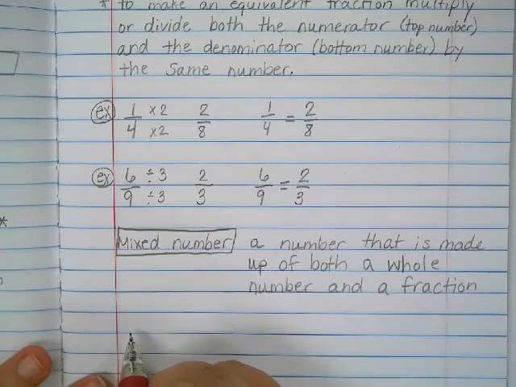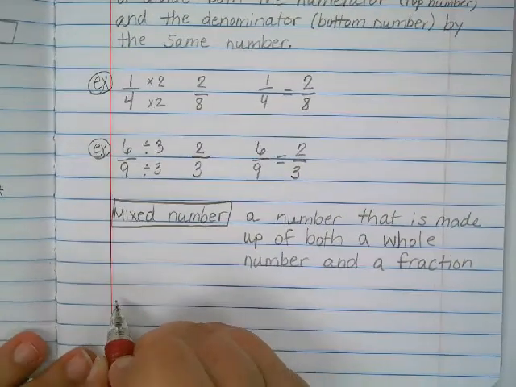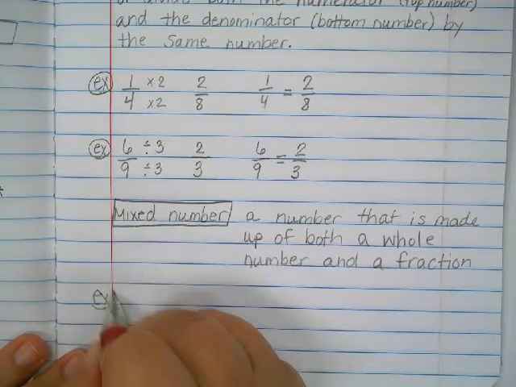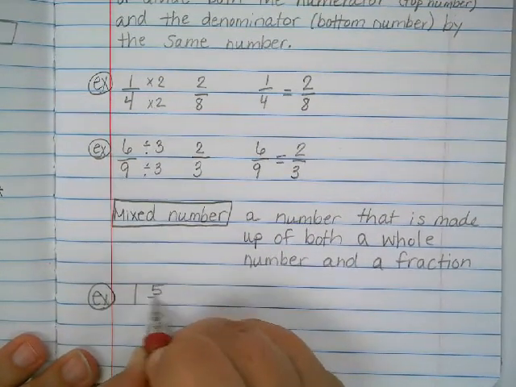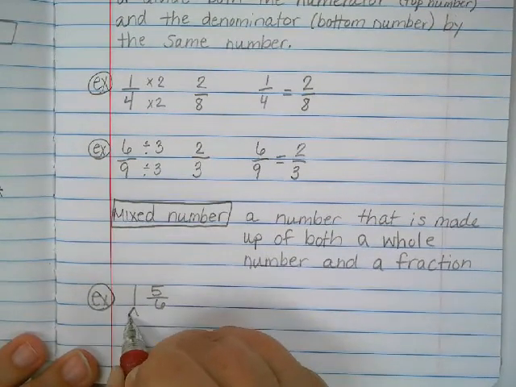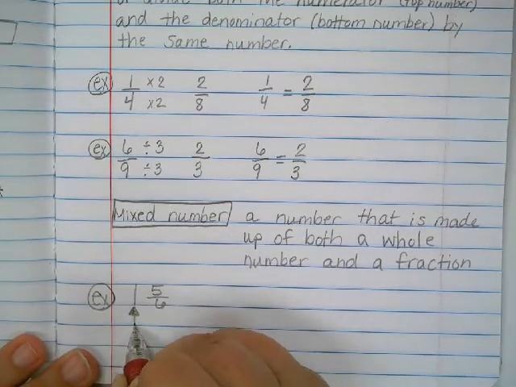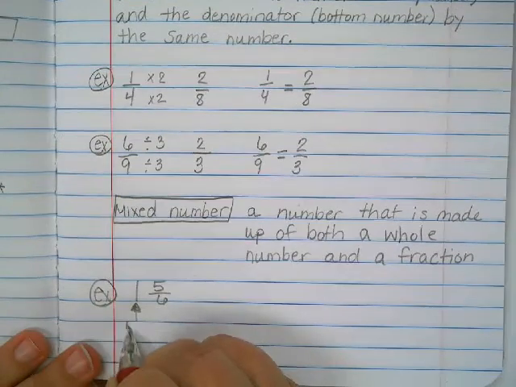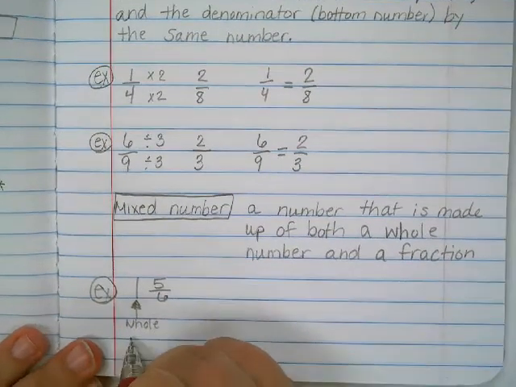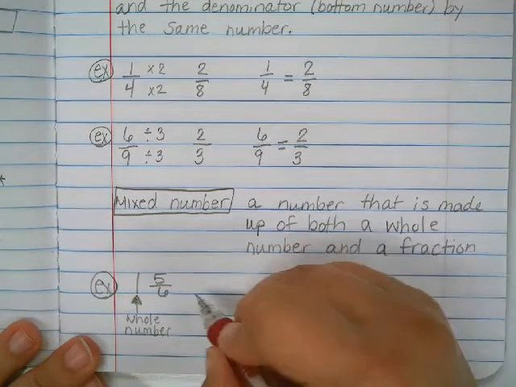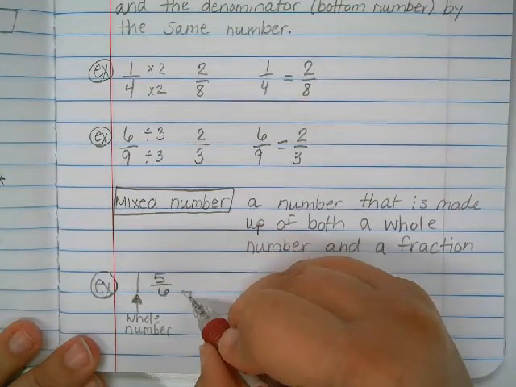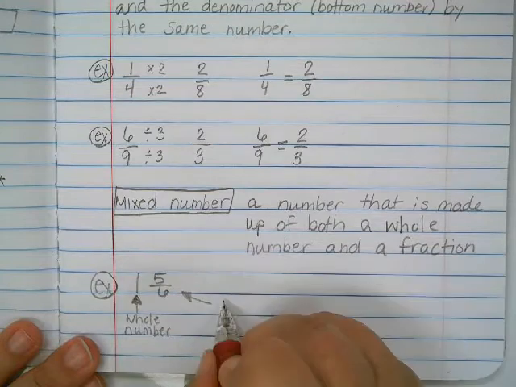For example, 1 5/6. The 1 is your whole number. And the 5/6, that's your fraction.